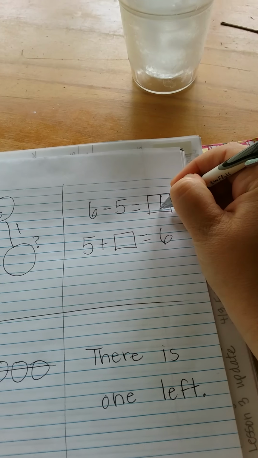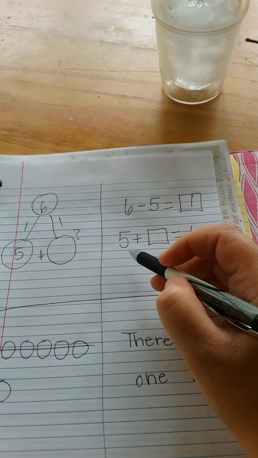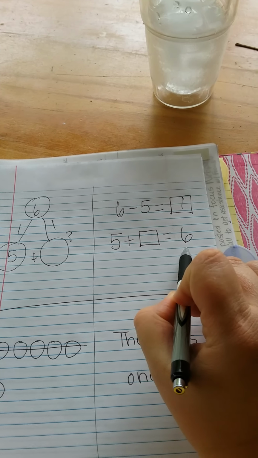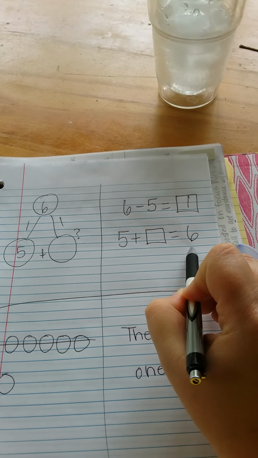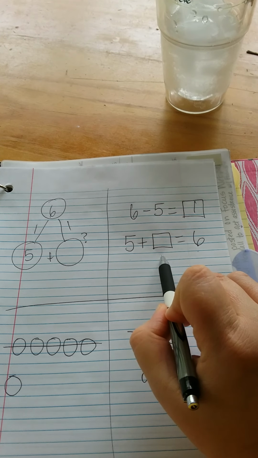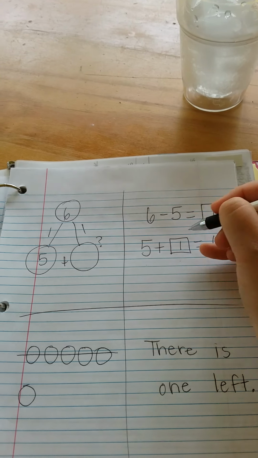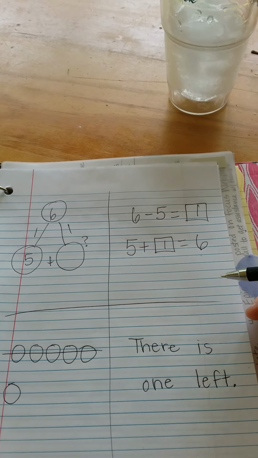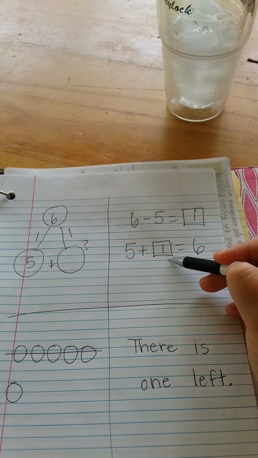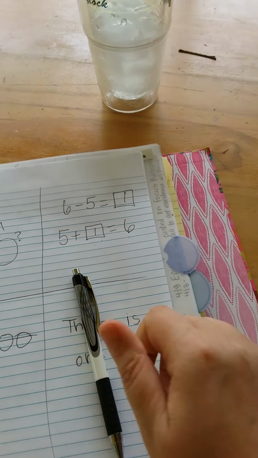So I would put my 1 here, but they're wanting you to use a different strategy and think, what does 5 need to get to 6? For example, if I have 6 cookies and I've already eaten 5, how many more do I have to eat? Oh, well, I've only got 1 more to eat, so my missing part would be 1. There's 1 cookie left because I have 1 more to eat. So there is 1 left.